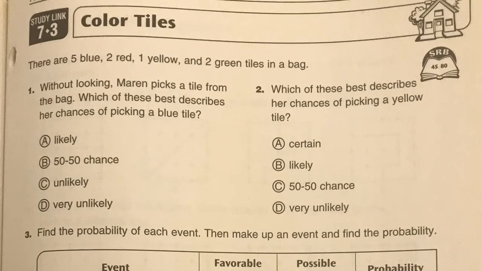All right, let's have a quick look at home link or study link 7.3 called colored tiles. We need to imagine we have some tiles in a bag, and the most helpful thing to do here would be to get some colored pencils and draw this out. So do that if you have them, and I'm going to do it here.